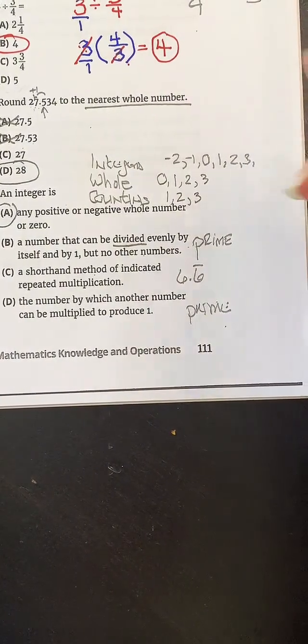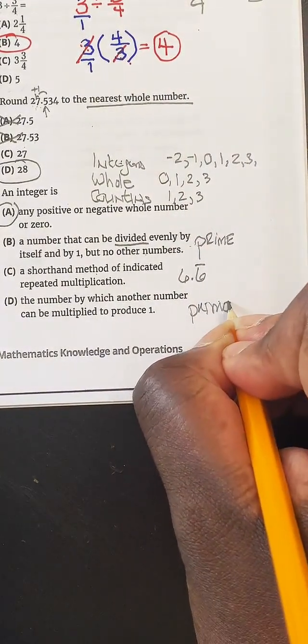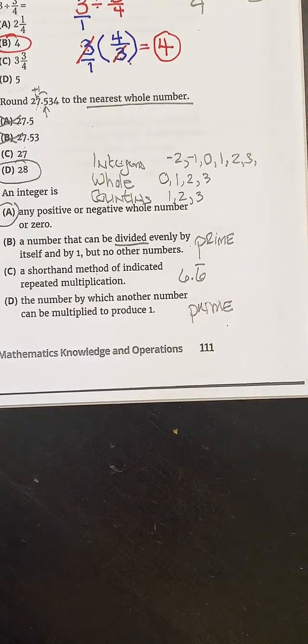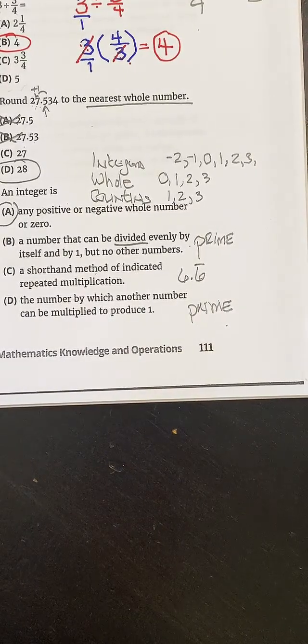So prime numbers, the very first prime number. What's the first prime number? You need to know this because they'll slip that in there.